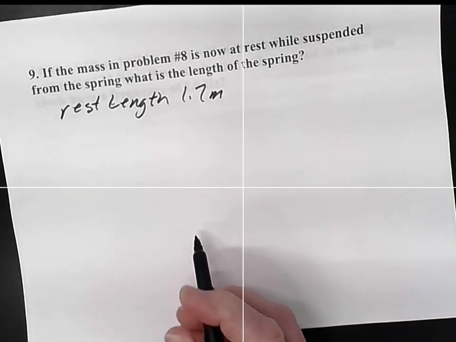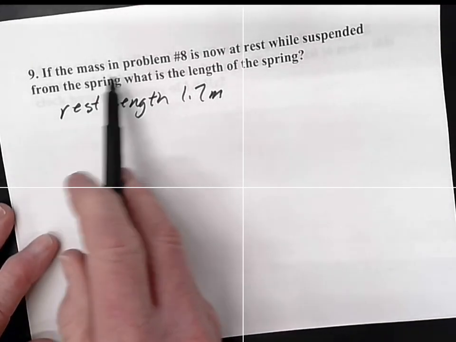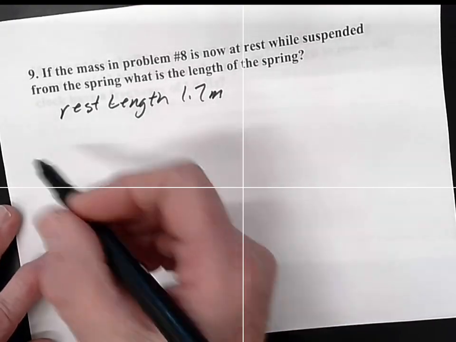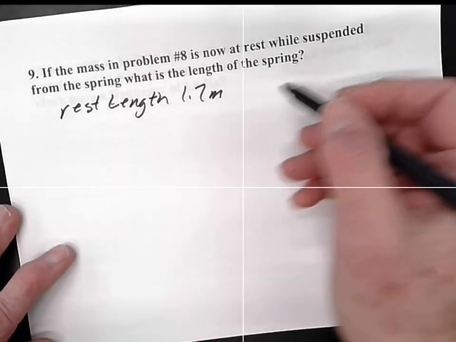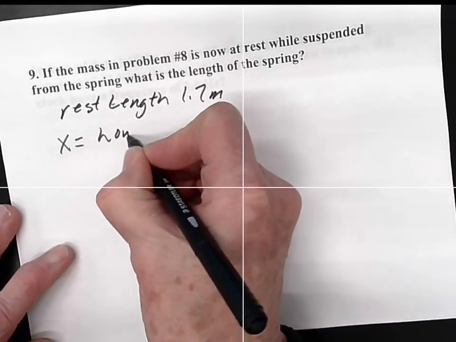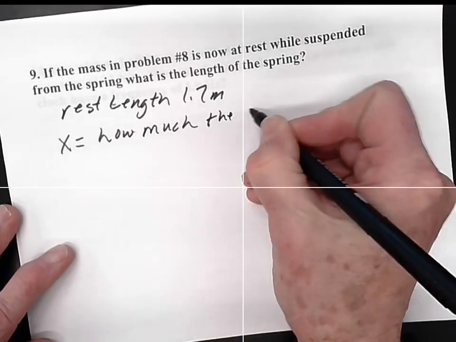And then we said, if the mass is now at rest while suspended from the spring, what is the length of the spring? So we need to be able to find what x is. So x is how much the spring stretches.